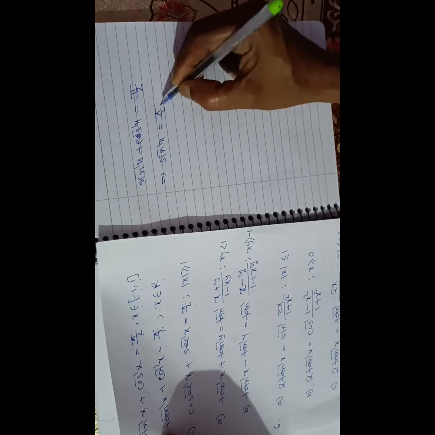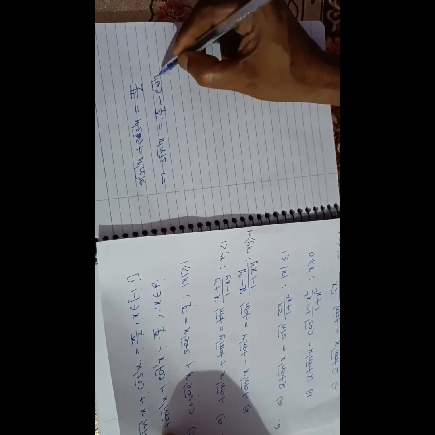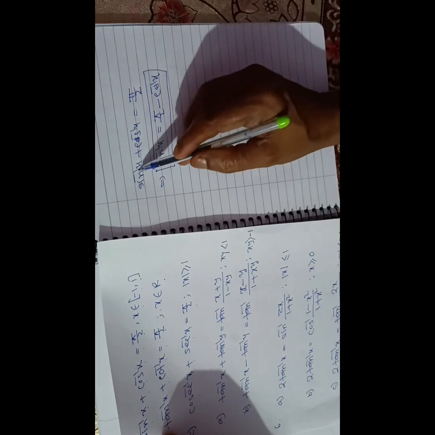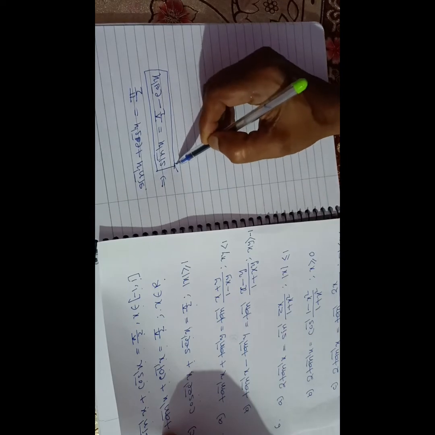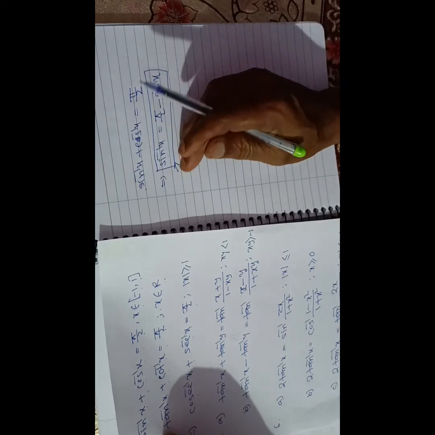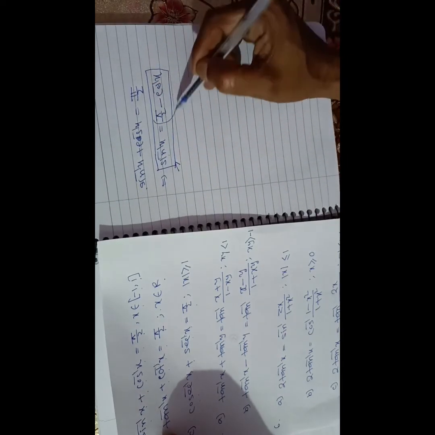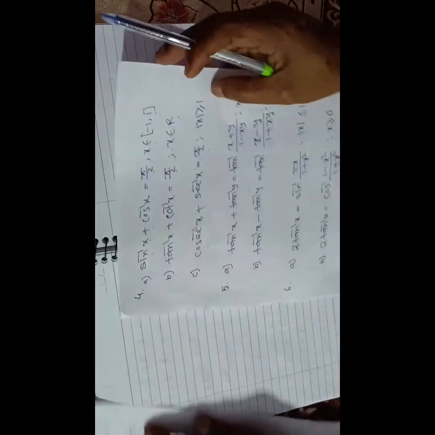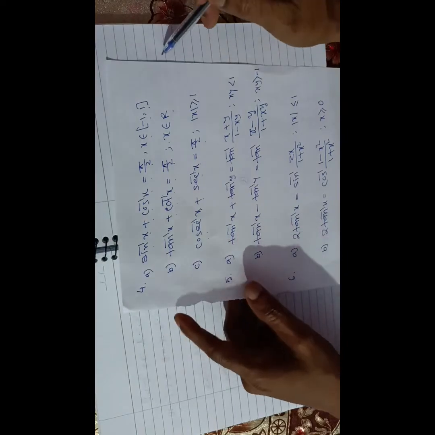Pi by 2 minus cos inverse x. This also we can use as a property. And from this property we can find another property. Both properties are the same, but in this case we can write sine inverse x. Similarly, in the other 3 cases also we can find it in a similar way.